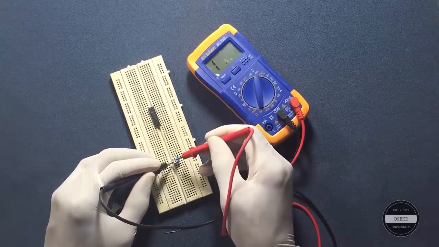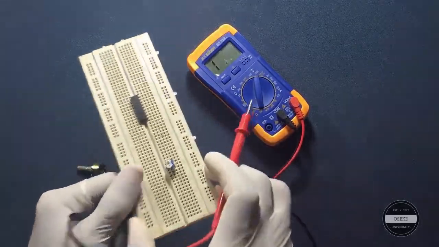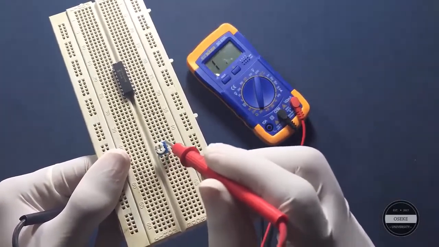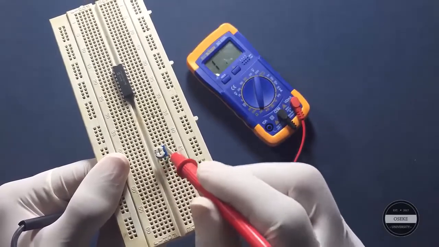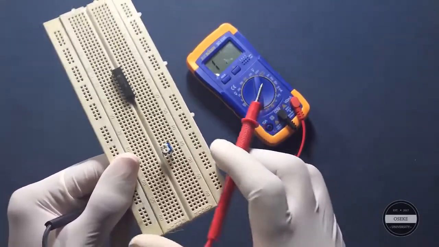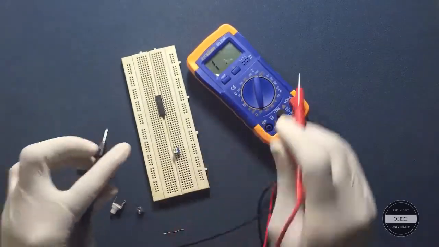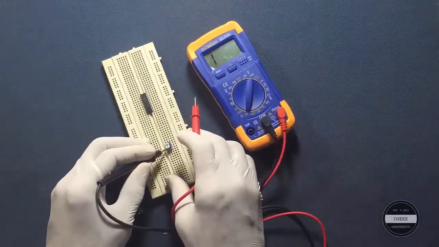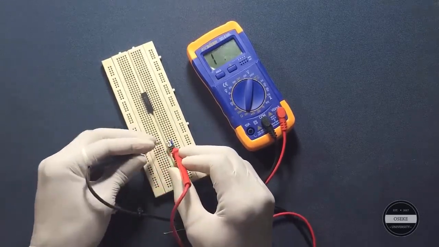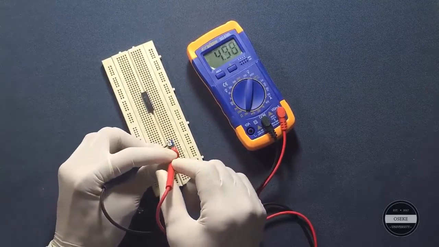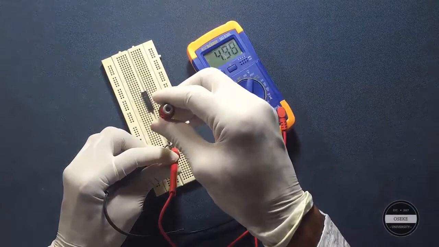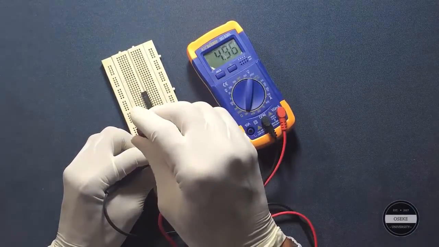This is so because if you look very closely, this thing is at the center of the two, in between. The wiper is currently in between the two ends of the fixed resistor. So let's vary it and see what will happen. Now I'm going to vary it.